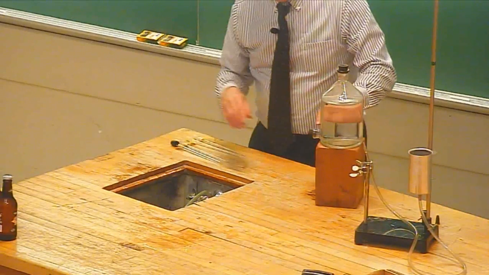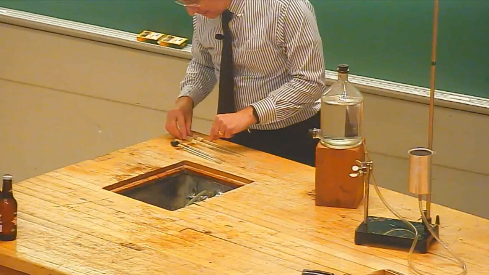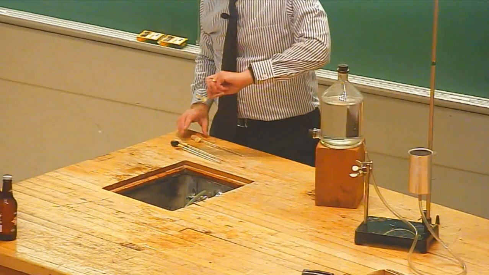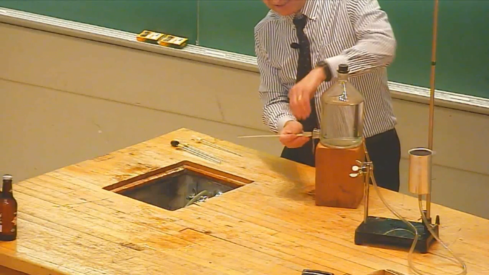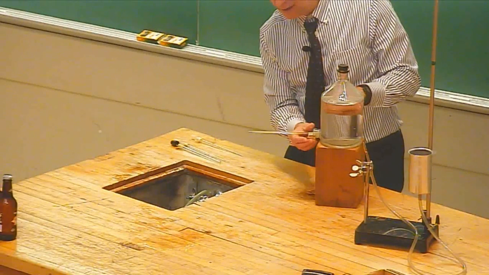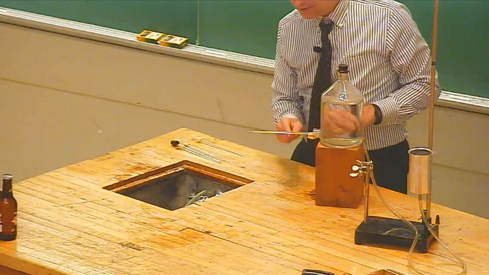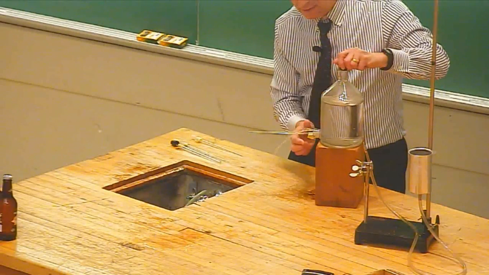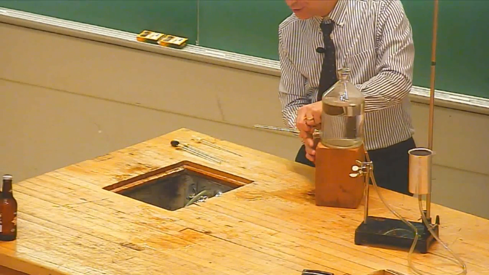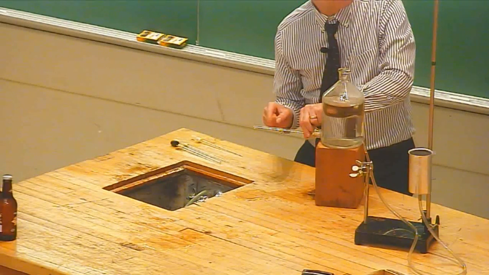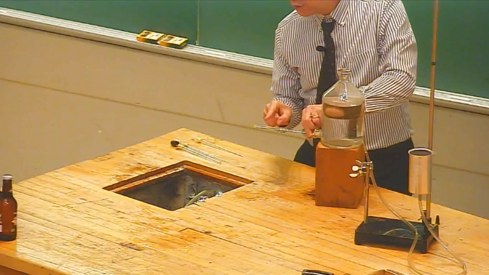And we're going to let water go through it. And this is a little capillary. The water is just dripping out here. You see that? So this is 1 unit of diameter.